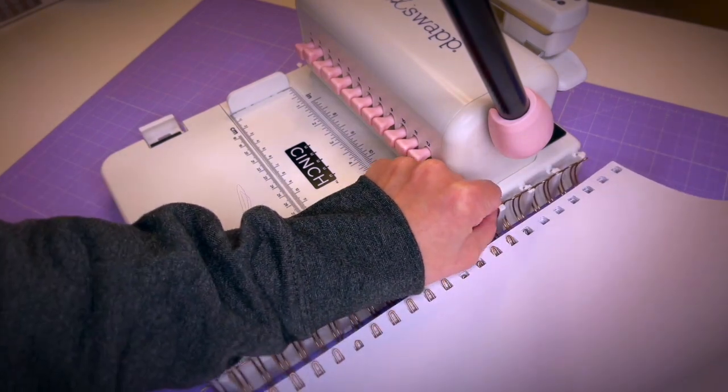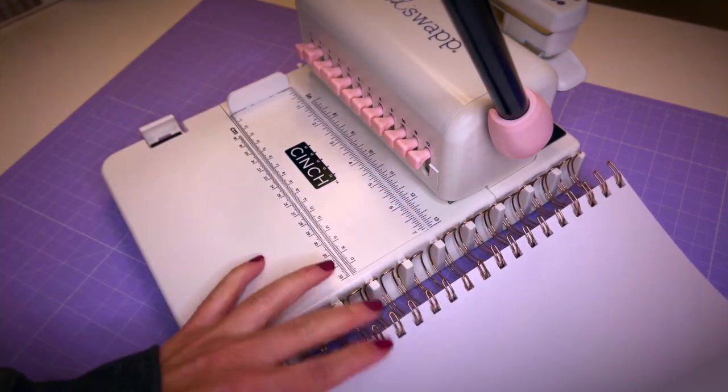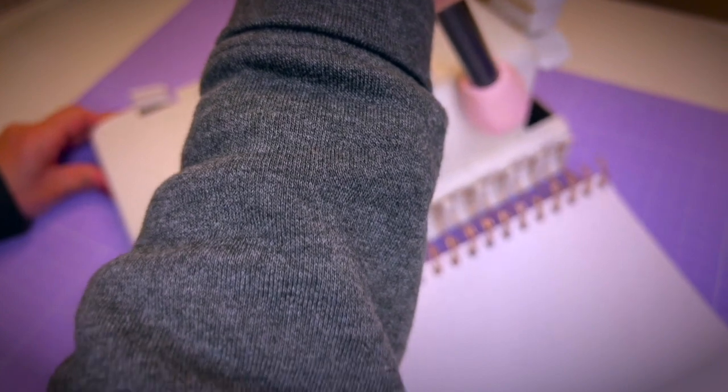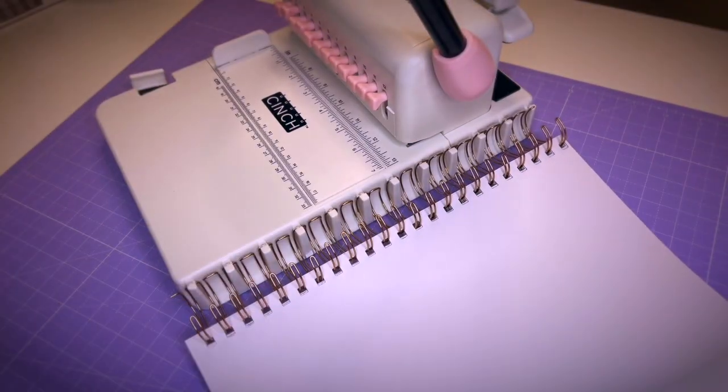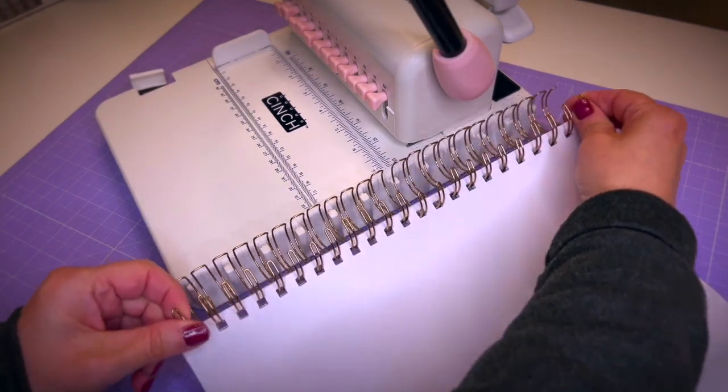You do it this way because then the place where the coils meet, so to speak, are on the inside of your planner and not visible on the outside. And it's just an aesthetic point, but I think it makes a huge difference. Once everything is collected in your coil, it's time to actually cinch it properly.